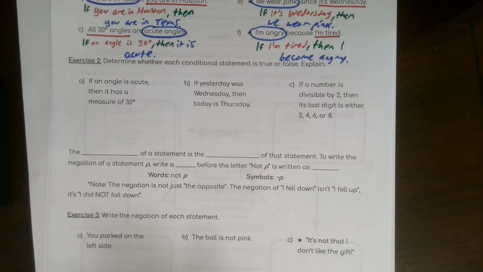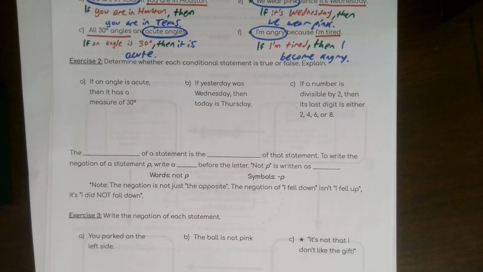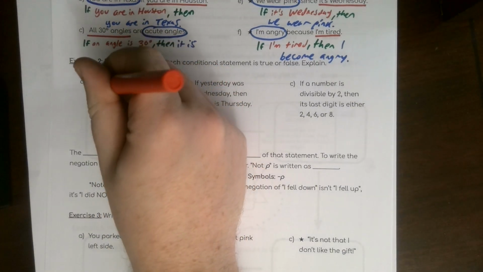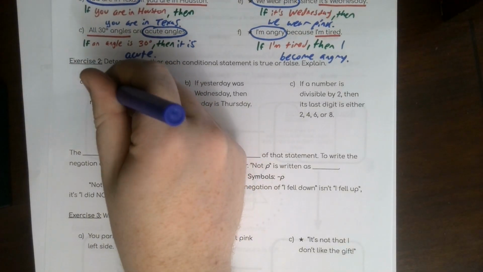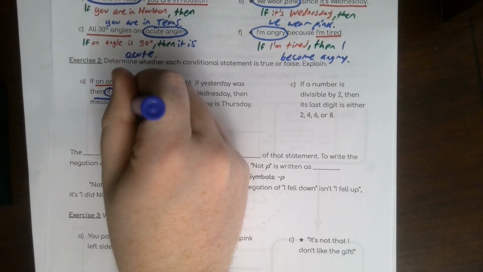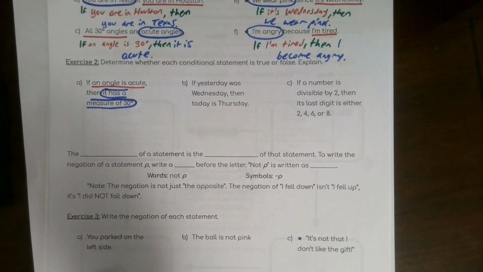For exercise 2, we want to determine if these statements are true or false. Statements can be true or false. For instance, if an angle is acute, then it has a measure of 30 degrees. If I look at that, I think that's untrue, because just because an angle is acute, that's our hypothesis, doesn't mean that it has to have a measure of 30 degrees, that's our conclusion. An acute angle could be 15 degrees, or 1 degree, or 89 degrees. I'm going to say that this one here is false for that reason.